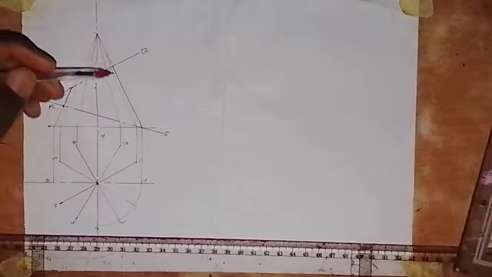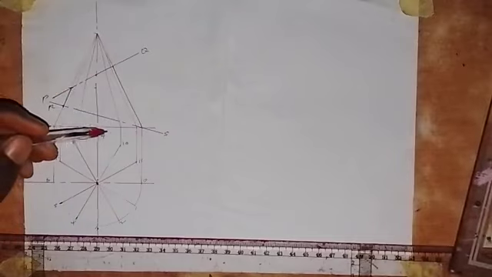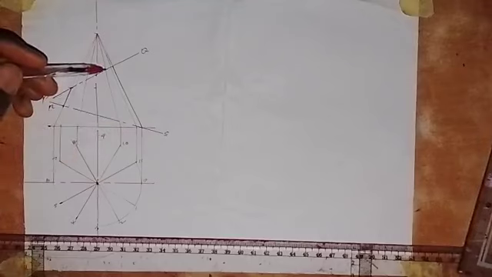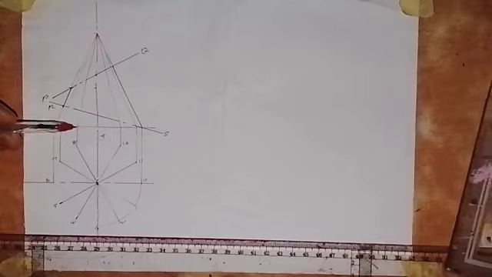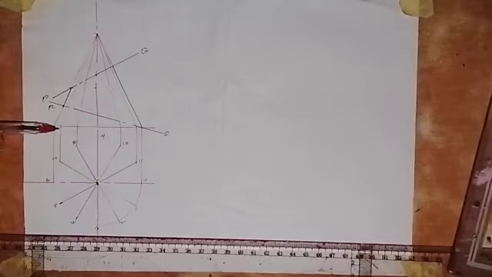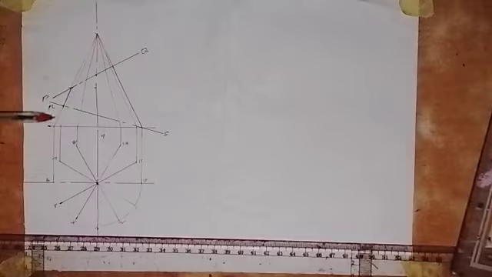It touches line 1 and 11 at this point. It touches line 2 and 10 at this point. It touches line 3 and 9 at this point. Touches 4 and 8 at this point. Touches 5 and 7 at this point, and touches 6 at this point.